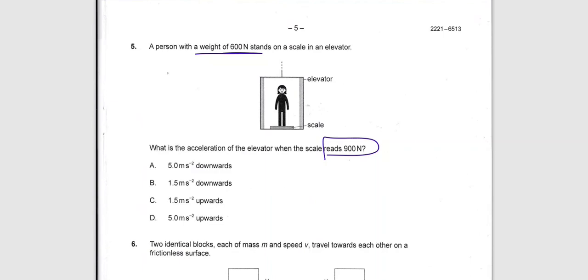If the elevator is at rest, the normal force and the weight will be balanced. So the scale will read the weight of the person, in this case 600 Newton. But since the scale reading increased, that means the normal force increased.